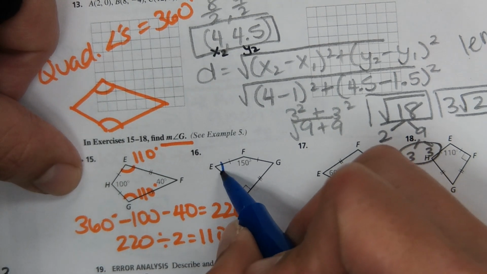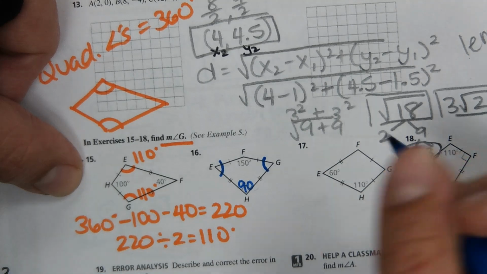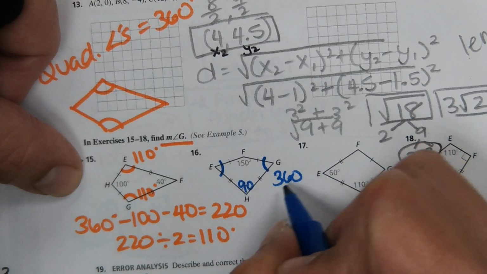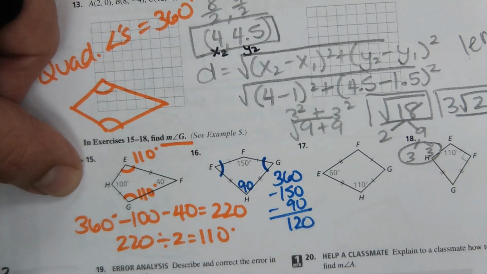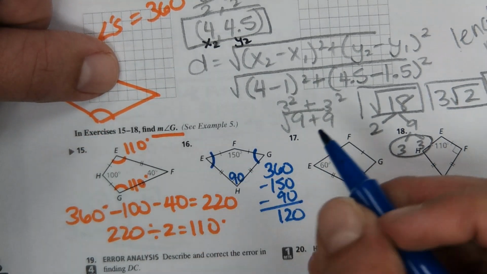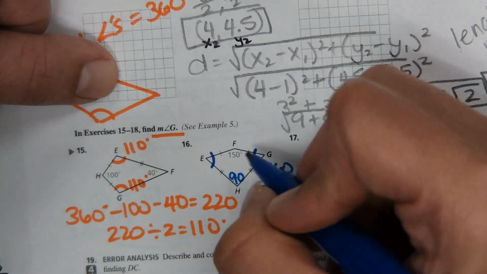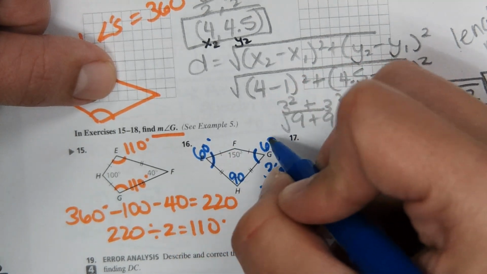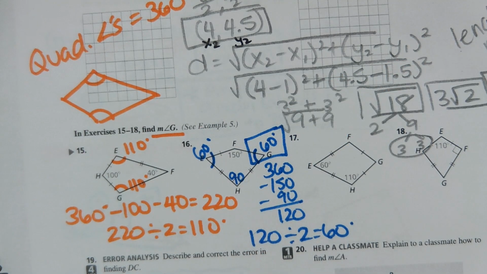16 is that same process. This little square means this is 90. So we're going to do 360 minus 150 minus 90. 120 degrees is left over, and that needs to be split evenly here. So 120 divided by 2 is 60 degrees for each of these. And it wants to know angle G, so box.